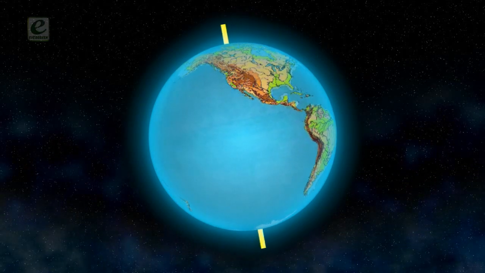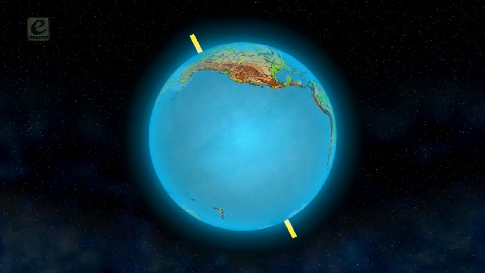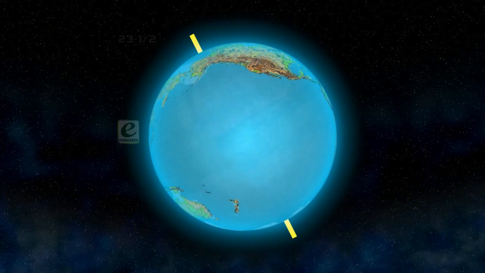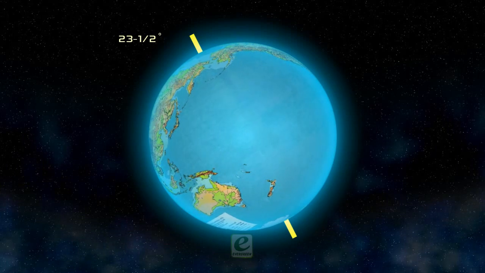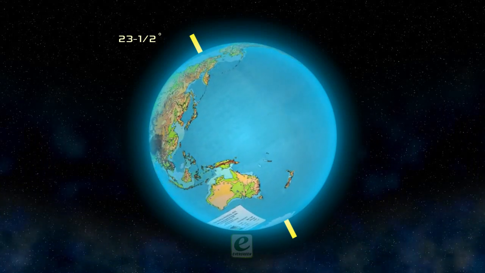Look at the axis of this globe. The axis of the globe is tilted at an angle of 23.5 degrees to the vertical because the Earth is also actually tilted at this angle.